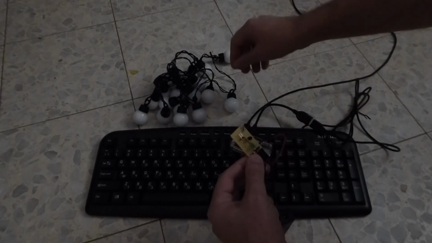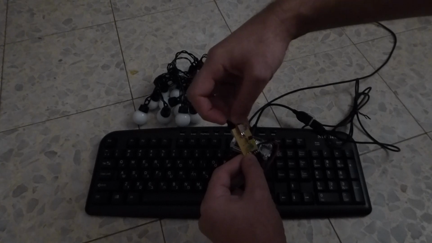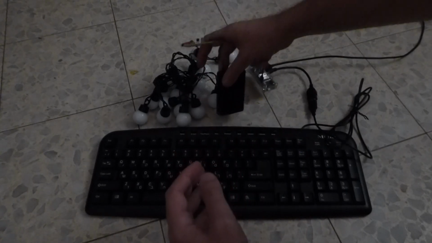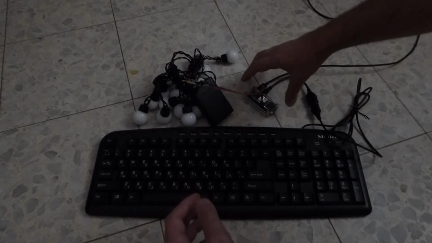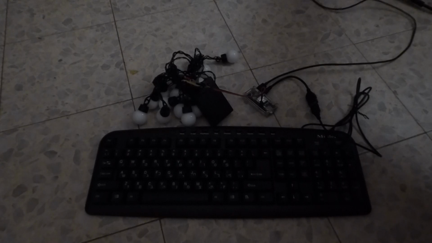Now this wasn't a real challenge. The program which I wrote in Python isn't very challenging either. But the real challenge was, as you'll see, first let me just connect this to power because the system has to start up.